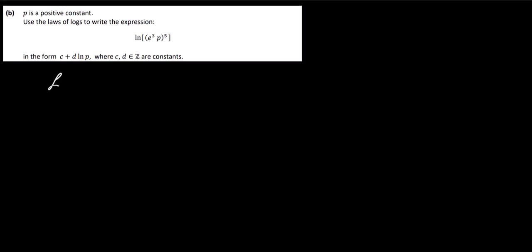P is a positive constant. Use the laws of logs to write the expression log of e cubed p all to the power of 5 in the form c plus d log p, where c and d are integers and are constants. Okay, so we're starting with log of e cubed p all to the power of 5. So the first thing we can do anyway is take that 5 and bring it down in front of the log. So we got 5 log e cubed p.